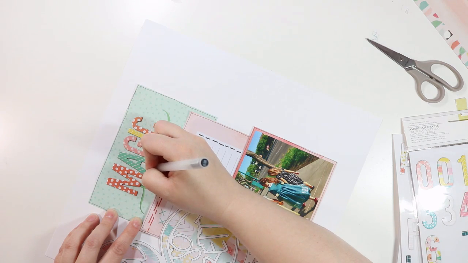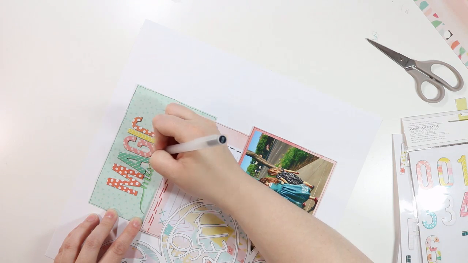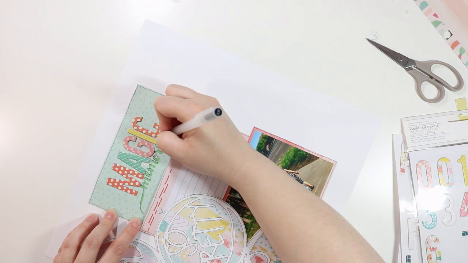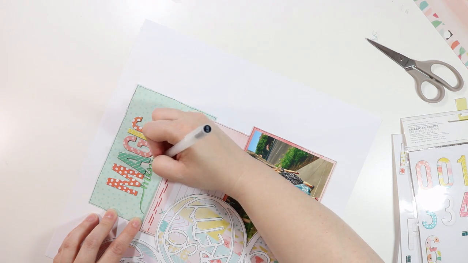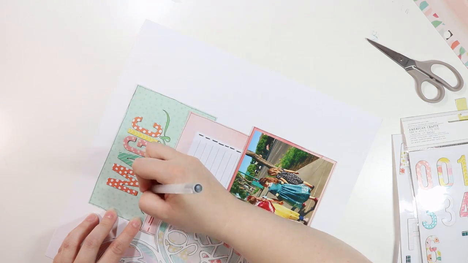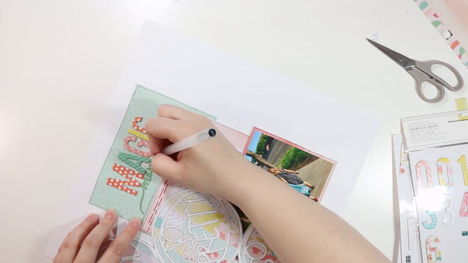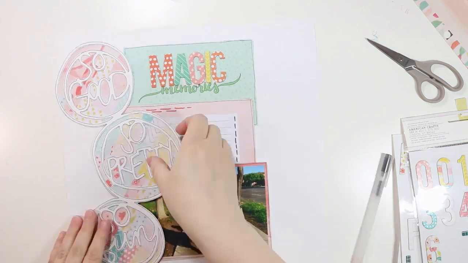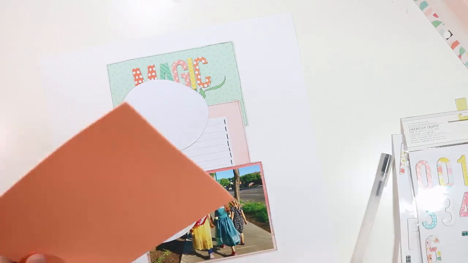So here you can see that I have that outlined, and now I'm going to outline the word memories below the word magic on that 4x6 card. And that I will end up outlining almost everything that goes on this layout just so that it has that consistency, and I do like the contrast that brings to the layout. So that works for me.